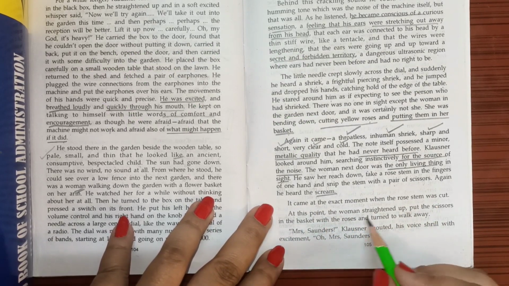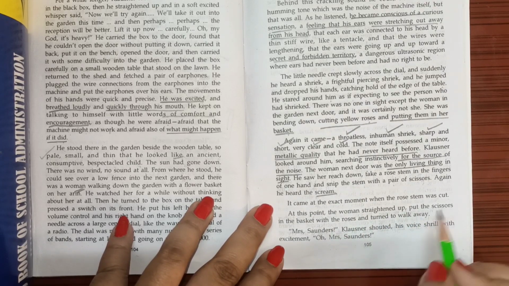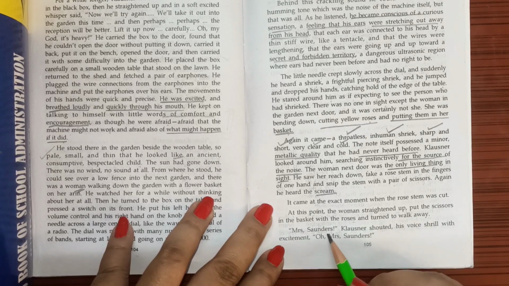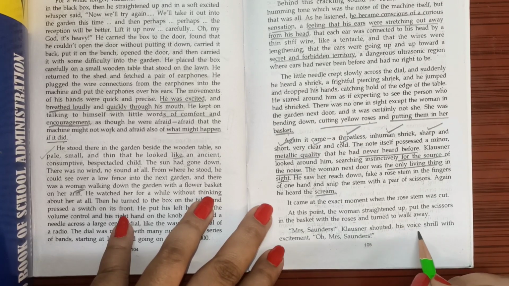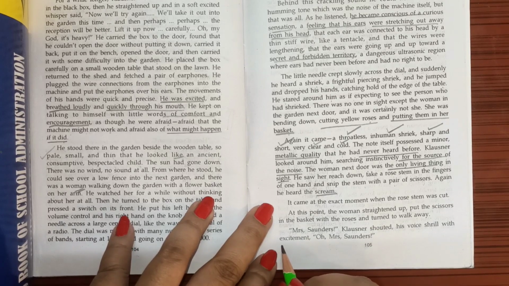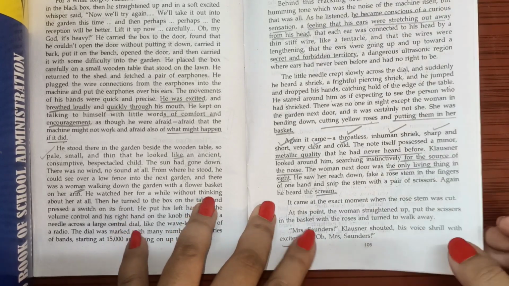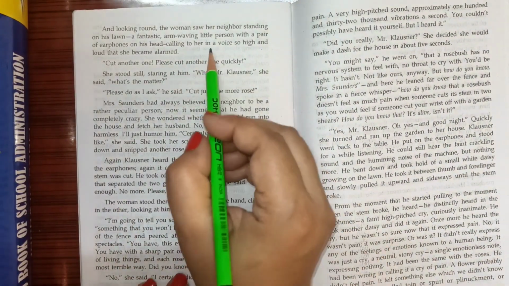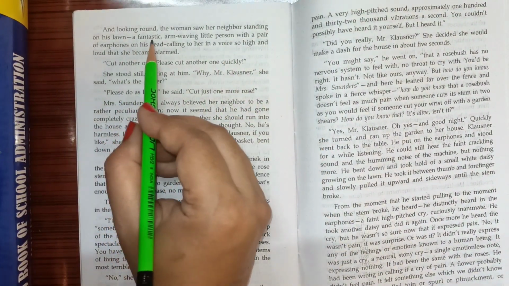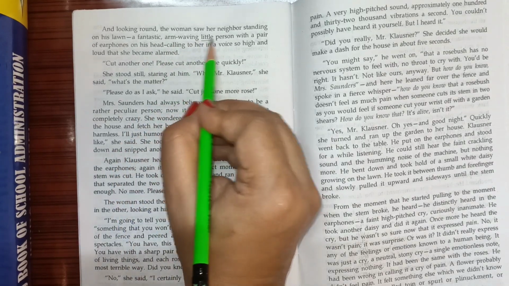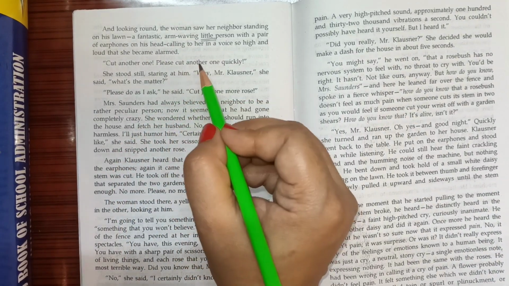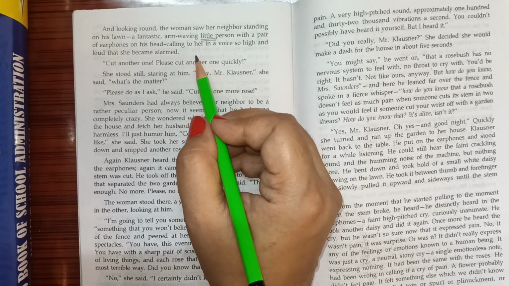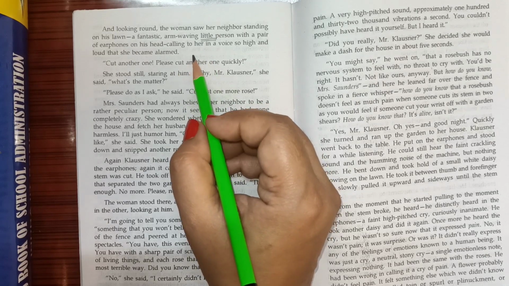At this point, the woman straightened up, put the scissors in the basket with the roses and turned to walk away. "Mrs. Saunders!" Klausner shouted, his voice shrill with excitement. He is excited. "Oh, Mrs. Saunders!" And looking round, the woman saw her neighbor standing on his lawn, a fantastic arm-waving little person. He is always pale, thin, little, but his ambition is somewhat different, not little at all.